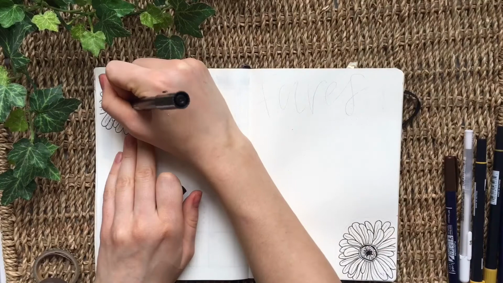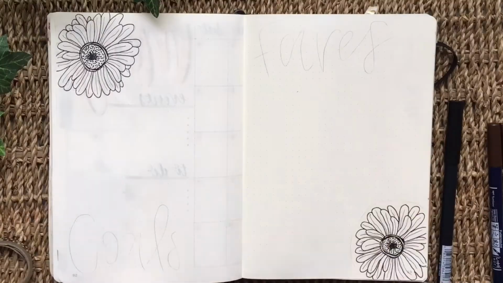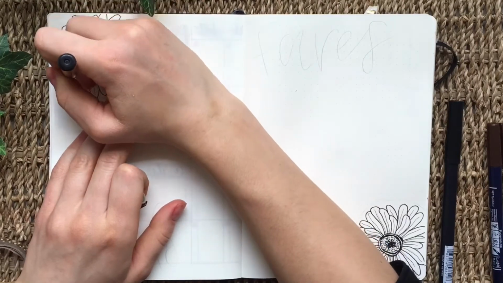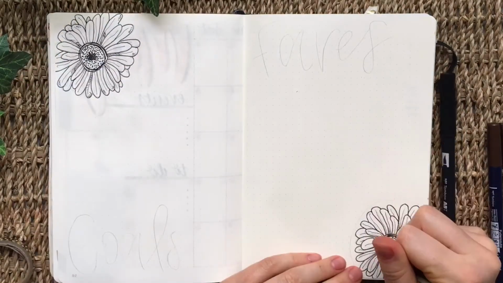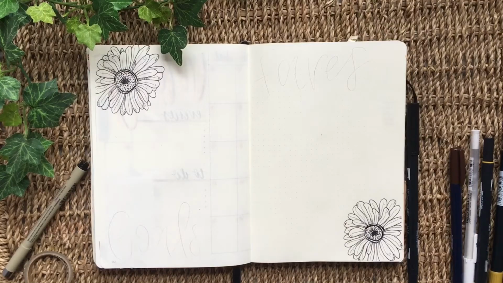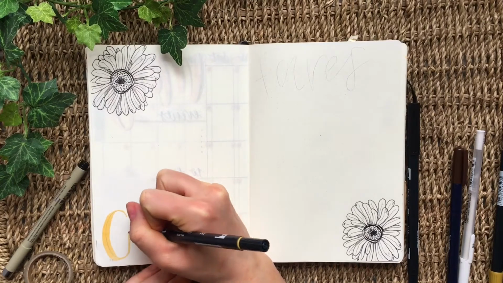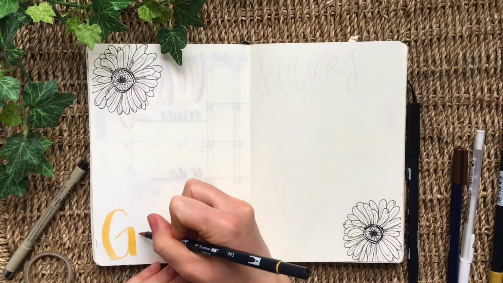I ended up taking an even thicker fine liner just to make the process go a little bit quicker, and then I outlined some of the parts in the middle and added some shadows on the petals, and those were all of the flowers. I'm really happy with how they turned out, and I think the setup of this page is really cool and a lot different from some of my past pages.